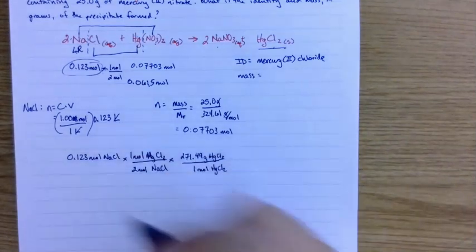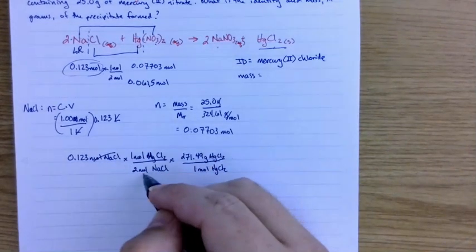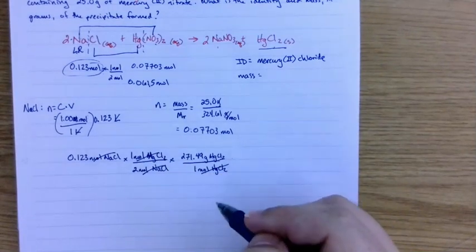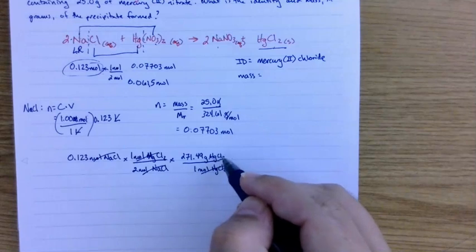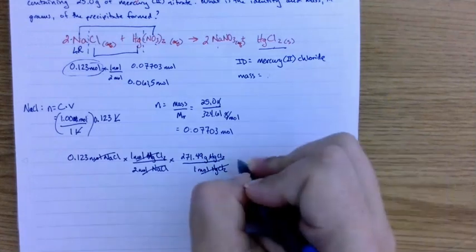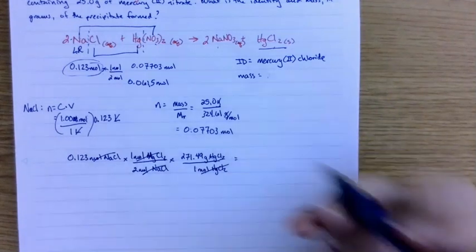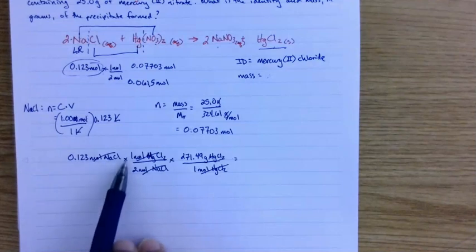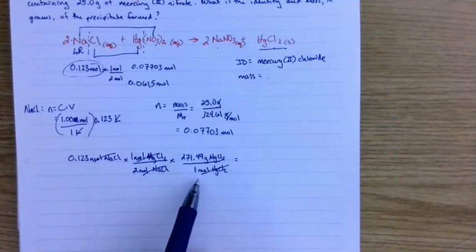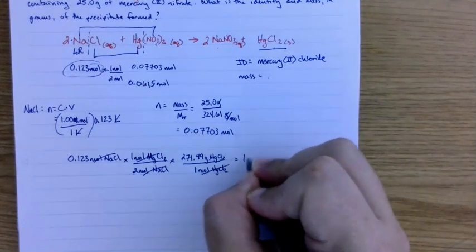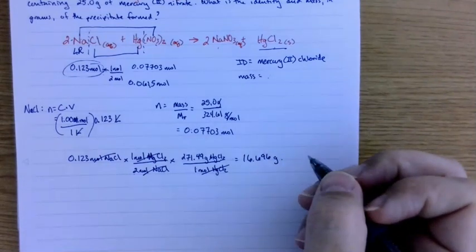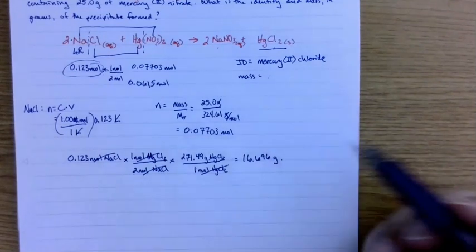All right, so checking my units here, well, moles of sodium chloride cancels moles of sodium chloride. Moles of mercury 2 chloride cancels moles of mercury 2 chloride. I'm left with grams of mercury 2 chloride, and that's what I'm looking for exactly. So I know my setup is correct. I just have to do some math. And when I multiply 0.123 times 1 divided by 2 times 271.49 divided by 1, I get 16.696 grams.